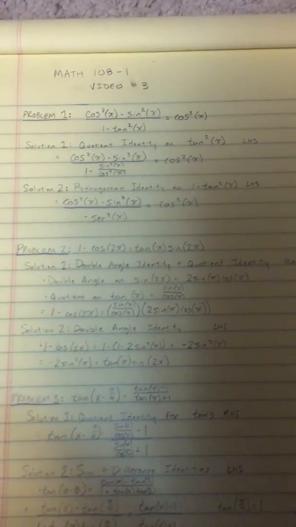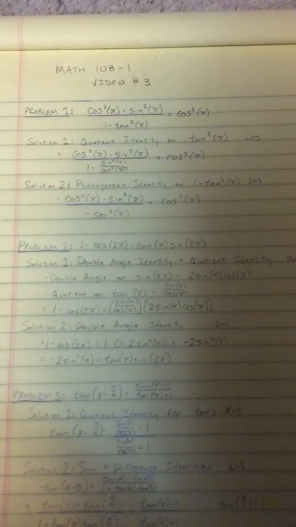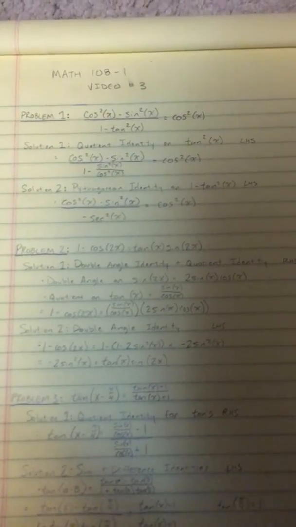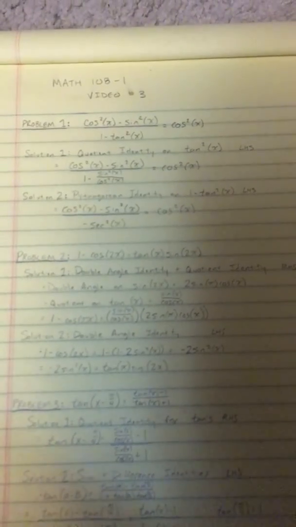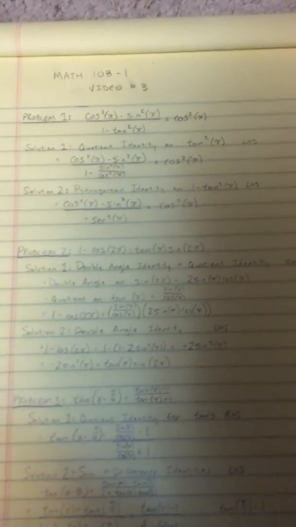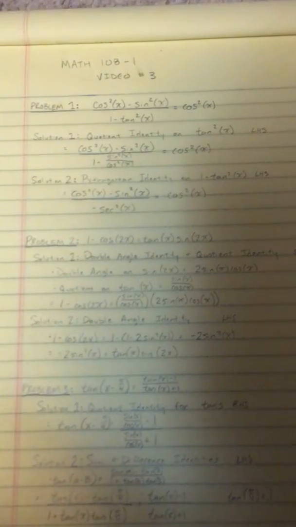The second way we could start it is to apply the Pythagorean identity on 1 minus tangent squared of x on the left-hand side, which would change the denominator to negative secant squared of x.